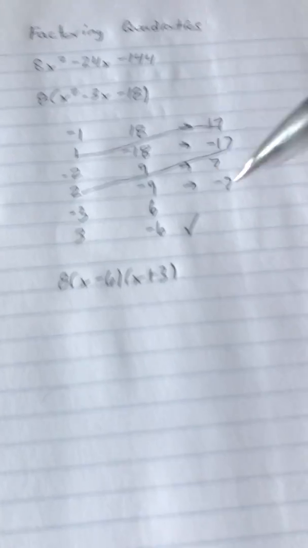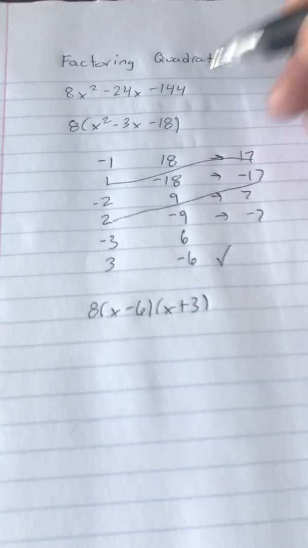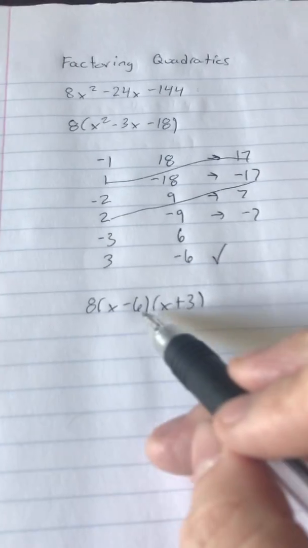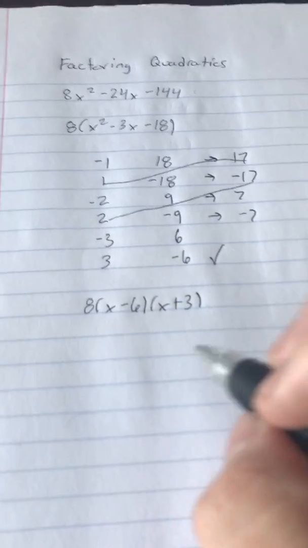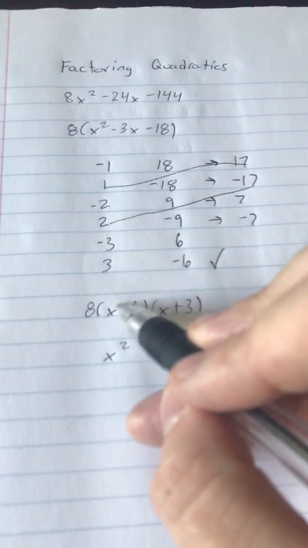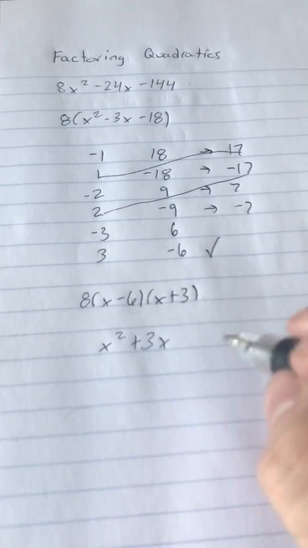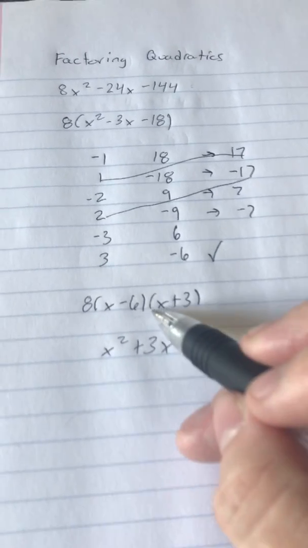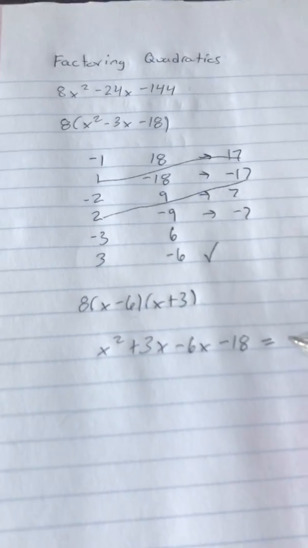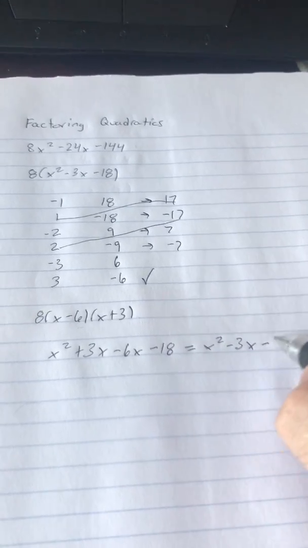And one way that you can FOIL this out and make sure that you have the correct answer to see if it equals this back here is to multiply them out. And so I'm going to forget about the 8 at first and just do the FOIL method right here. So I'm going to have x squared, these two terms, plus 3x, these two, the inside, minus 6x, minus 18, which is equal to x squared minus 3x minus 18.